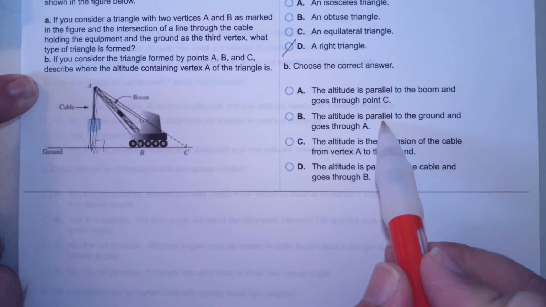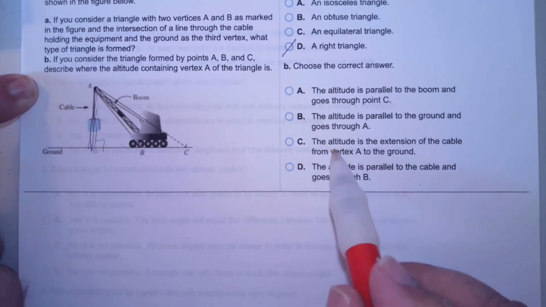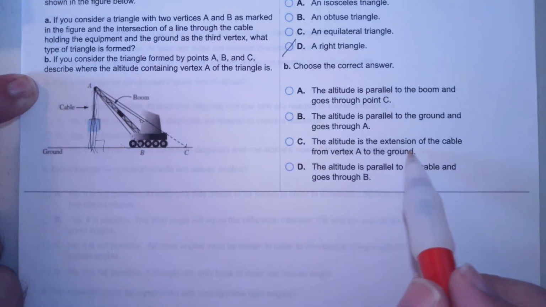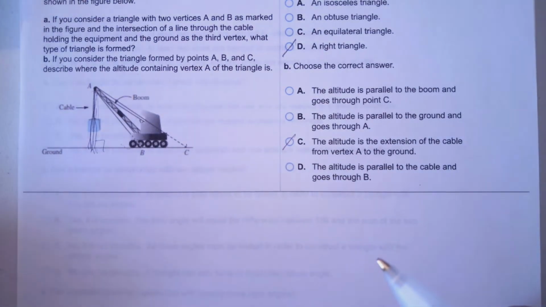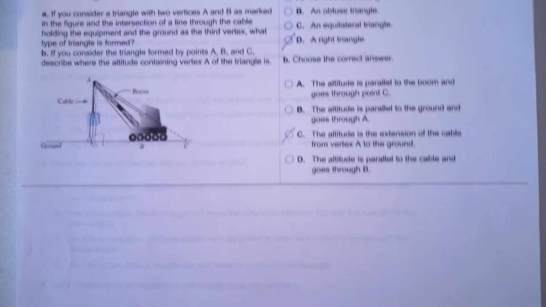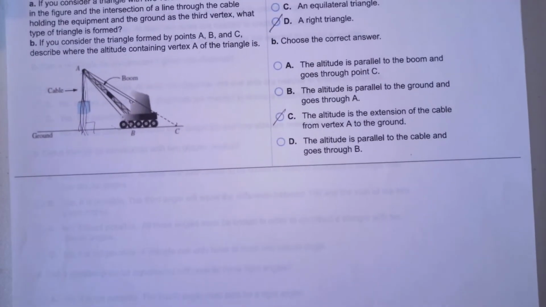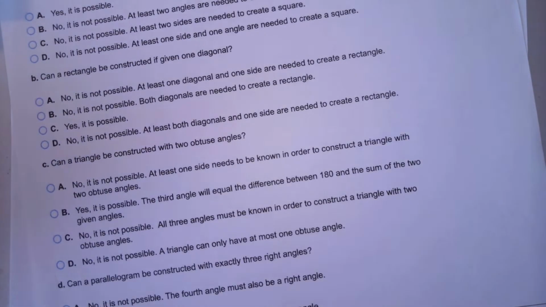No. The altitude is the extension of the cable from vertex A to the ground, C, because that's the altitude, the distance from the ground to the object itself.